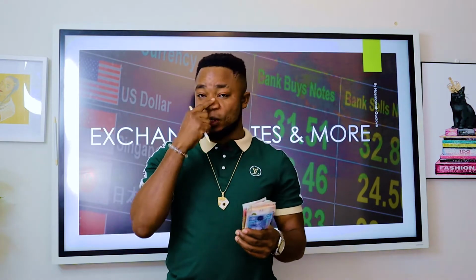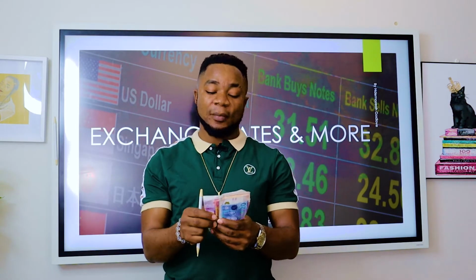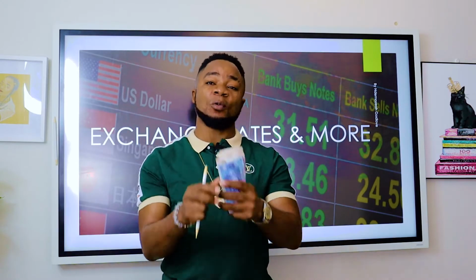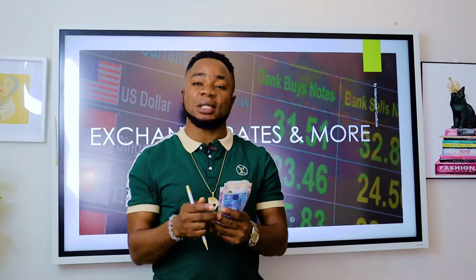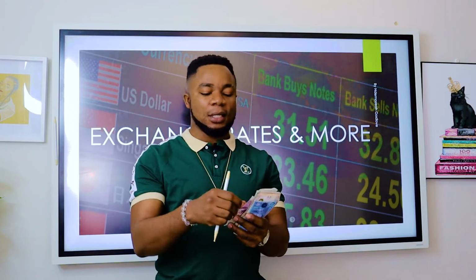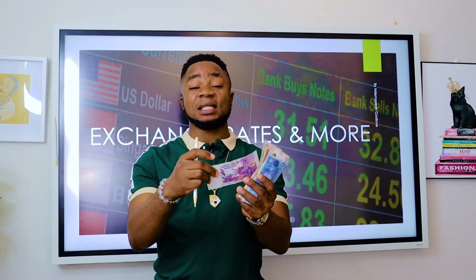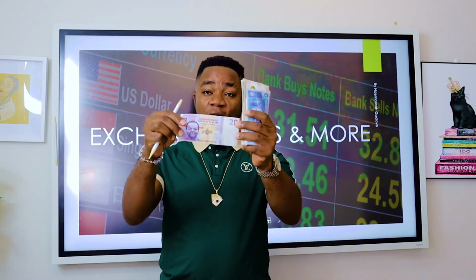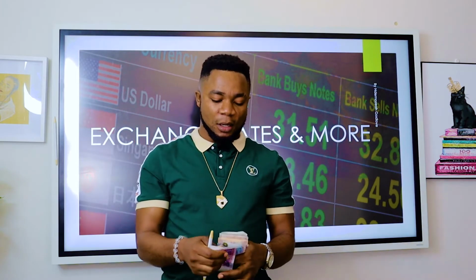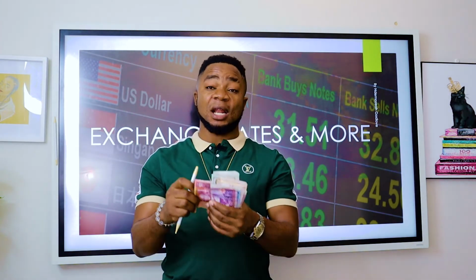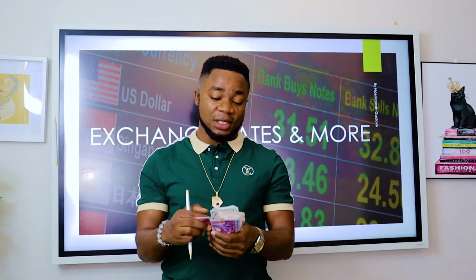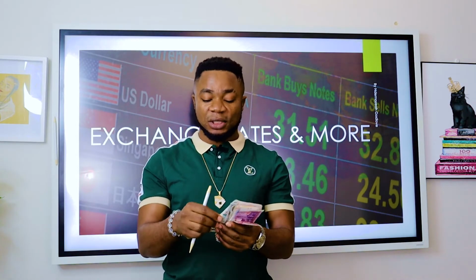So what I used to do is, anytime I want to cross the border and come back, I always like to come back with the currency of that particular country as a Forex trader. All right. So the next one we have here is the Central Bank of Swaziland, which is the currency used in Swaziland. We also have the South African rand. We have 10 rand here, which is the currency used in South Africa.